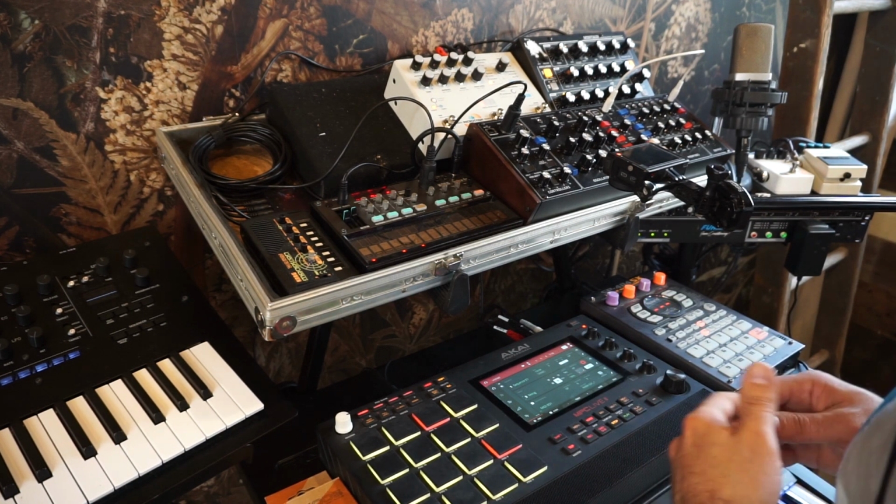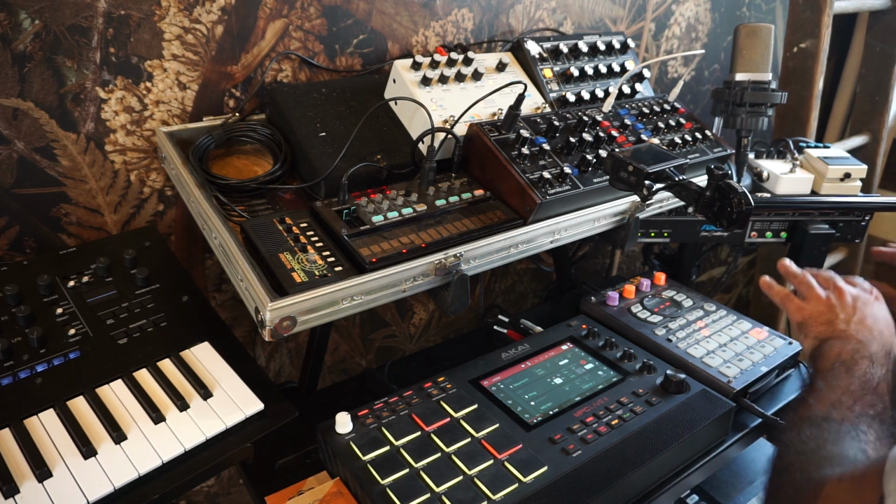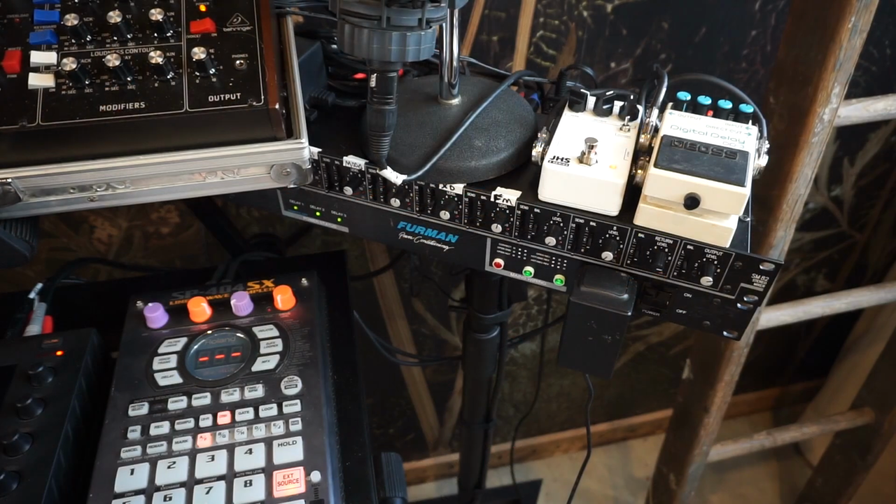And then last but not least, we can talk about the audio routing as far as my mixer and effects are concerned, so let's hop over there now. Okay, so now let's take a look at my rack mixer here.